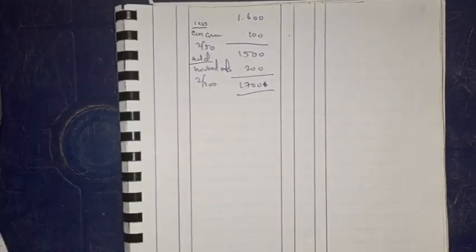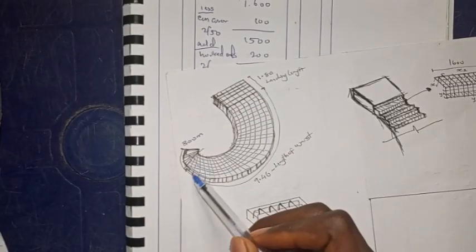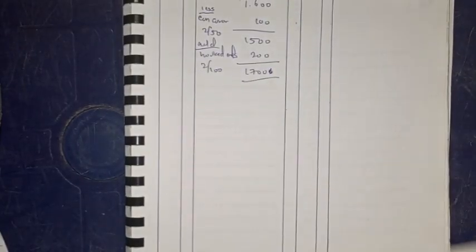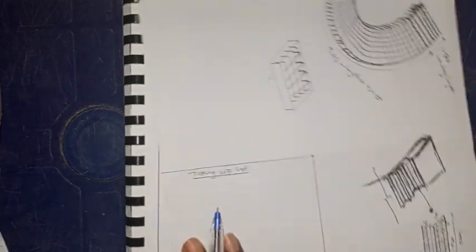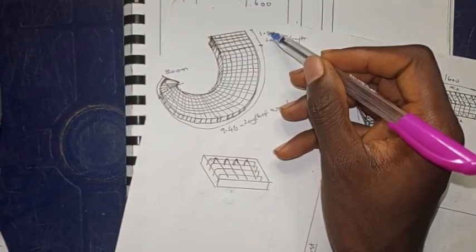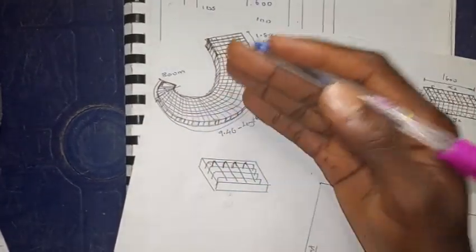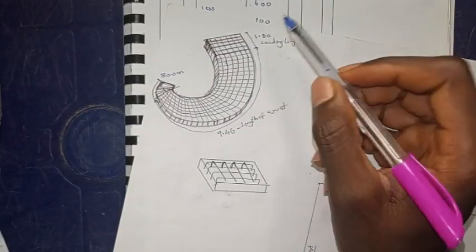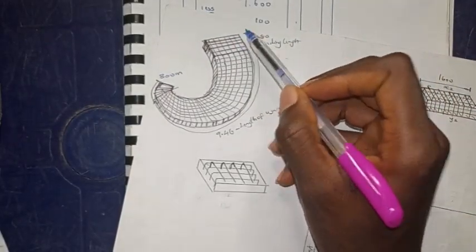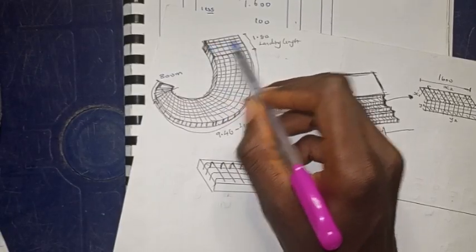So now to get the number of this bar I will be needing from here down to here, we'll simply add up 9.46 and 1.80 to get the length. Then we'll divide by our spacing. But before we do that, we'll also deduct cover. We'll deduct cover from this point here.